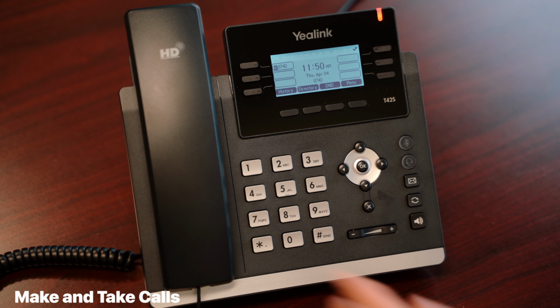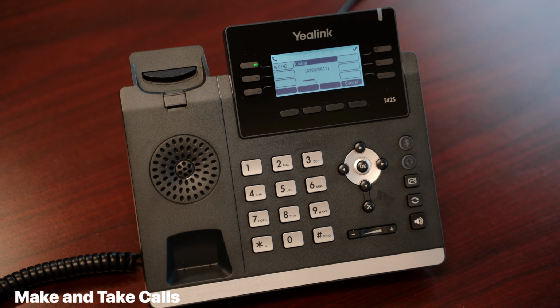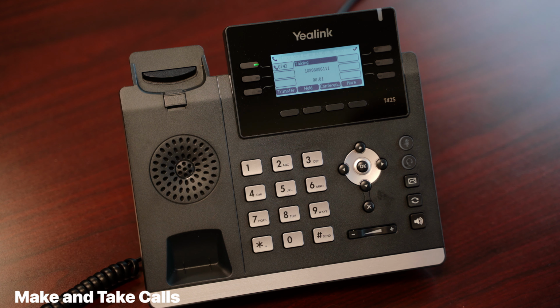While on a phone call, you'll see the full caller ID as well as a timer indicating how long you've been speaking with the caller. If you're already on a phone call and a second call comes in, you will hear a call waiting beep and you will see the caller ID of the person that's calling you.